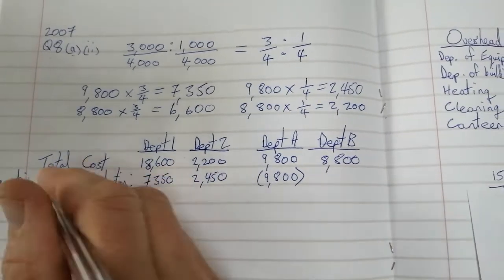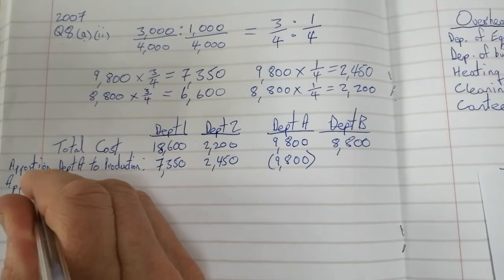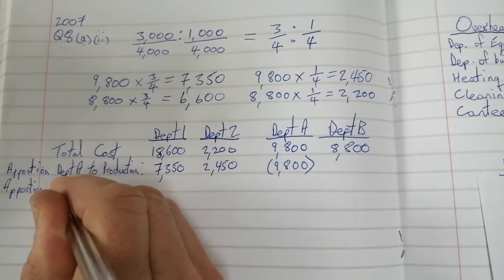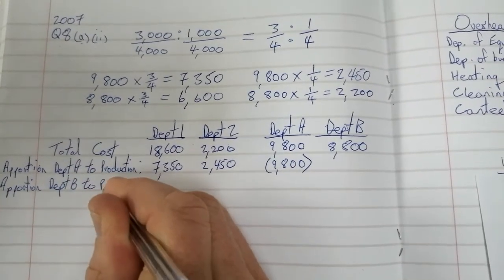Okay, and then we have apportion Department B to production.